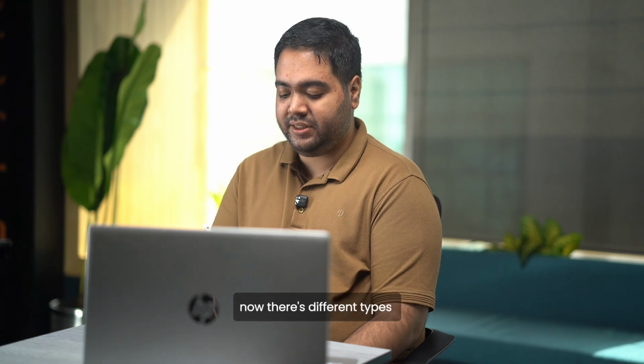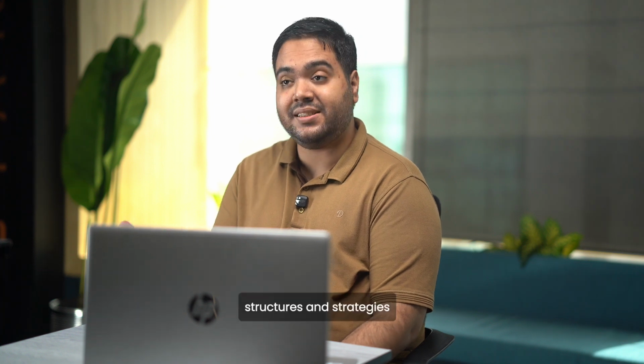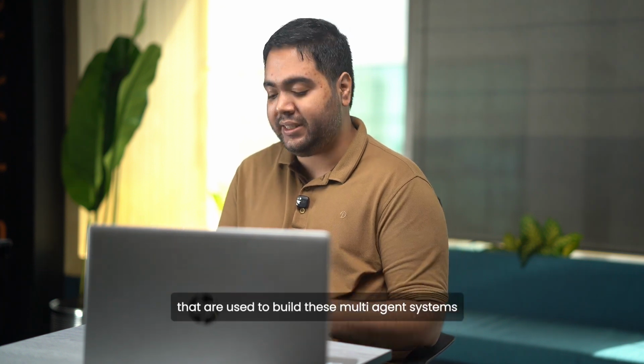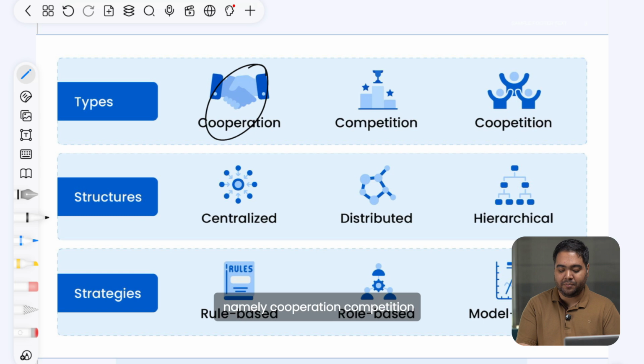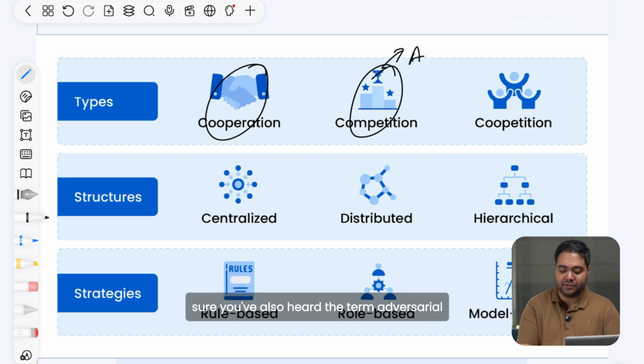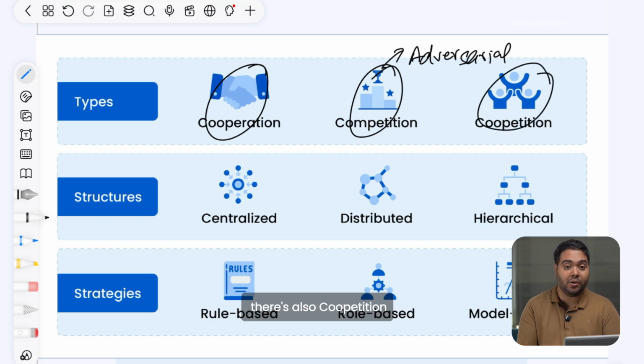Now there are different types, structures and strategies that are used to build these multi-agent systems, namely cooperation and competition. For competition, I'm sure you've also heard the term adversarial, so that's also a term that's used.